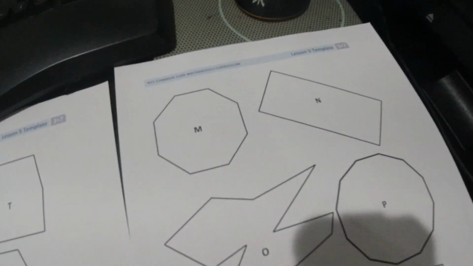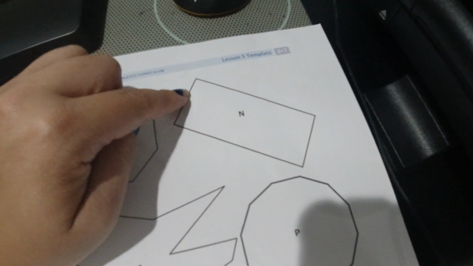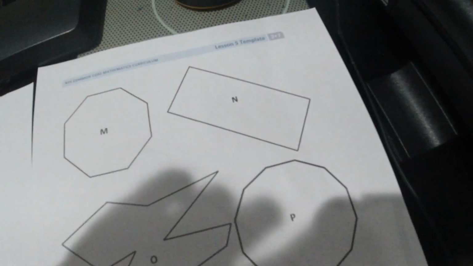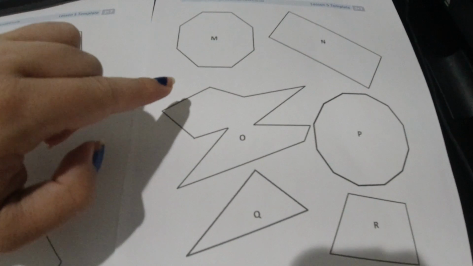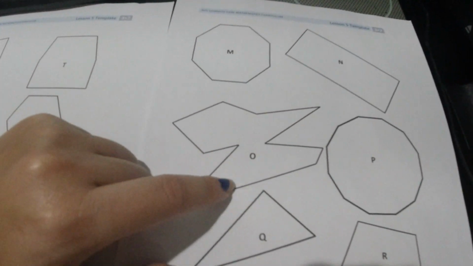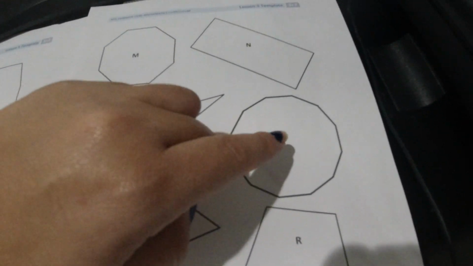N is not one of our choices because here we have short sides and here we have long sides. So they're not all the same size. O also has many different size lines. So we have long, short, medium. So O is definitely not one of them.